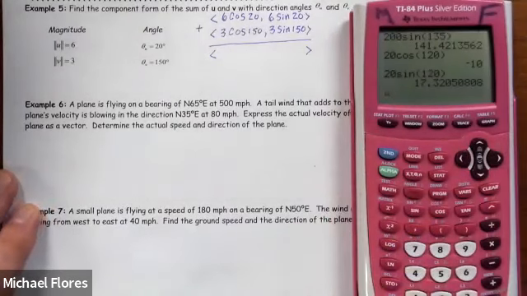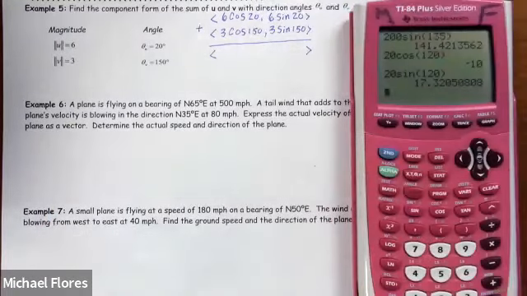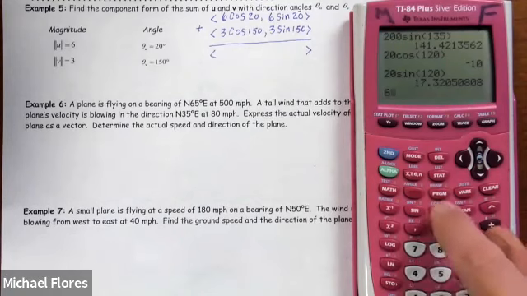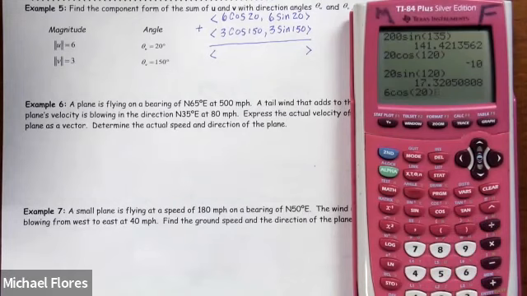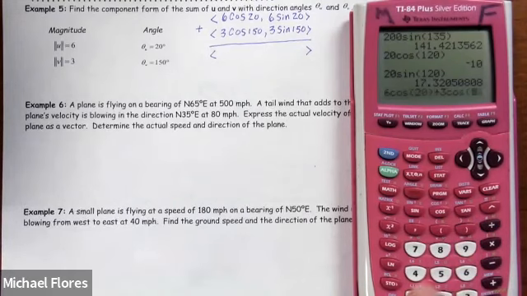Now here's how you want to add these together. Remember this cosine column, we want to add cosine with cosine because those are our x values. So add x values with x values, and then you're going to add your y values with y values, or sine with sine. So we're going to begin with 6 cosine 20. Make sure you close the parentheses there, plus 3 cosine 150.